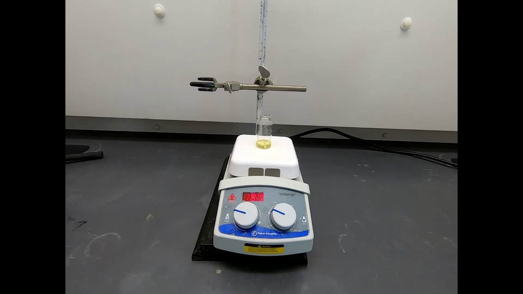Okay, so this is stirring. Everything's in solution. We're going to give this 20 minutes, and then we're going to come back and see what it looks like. Well, it is 20 minutes later, and this is stirring. Really, the appearance is unchanged.